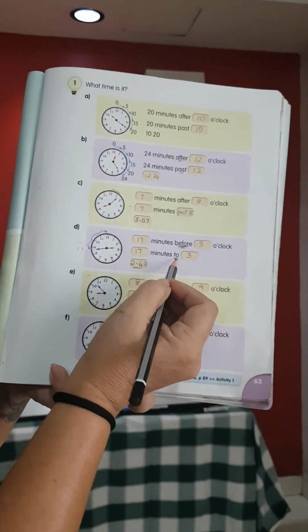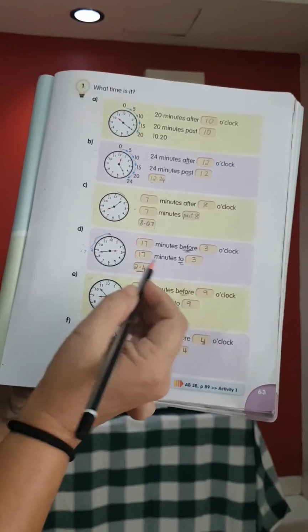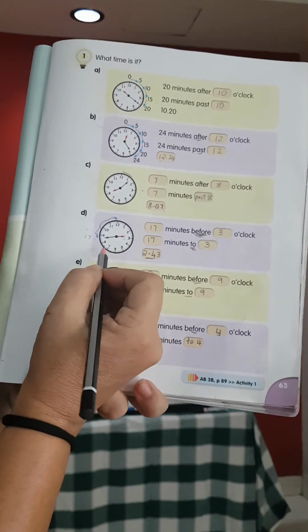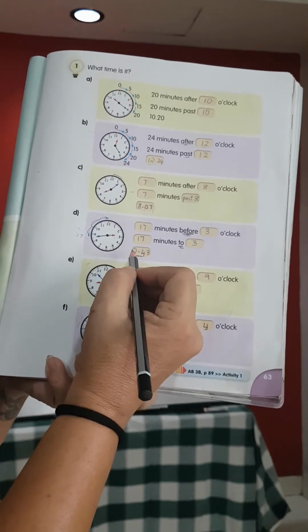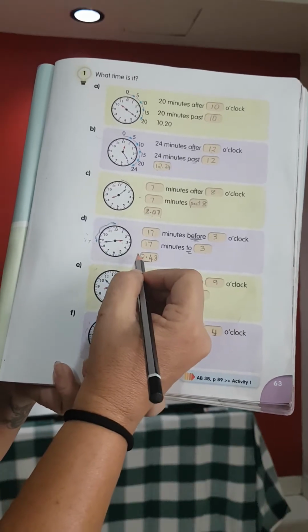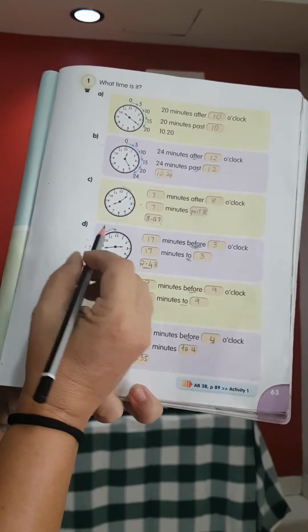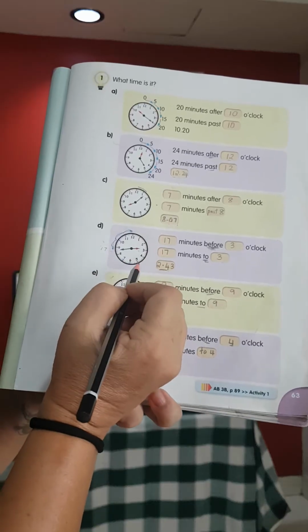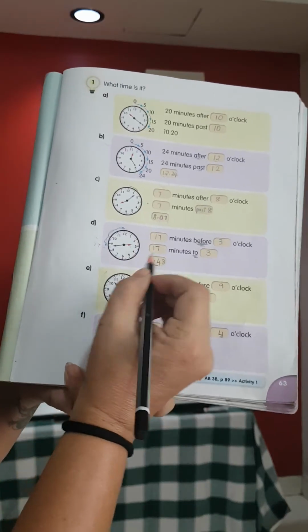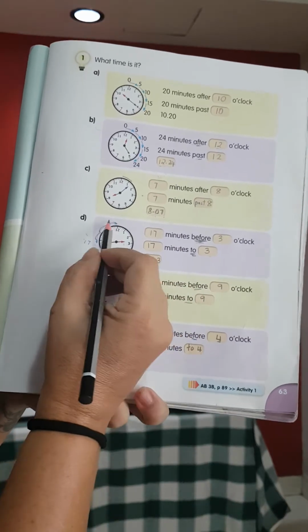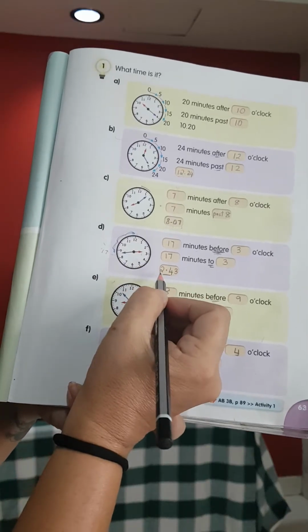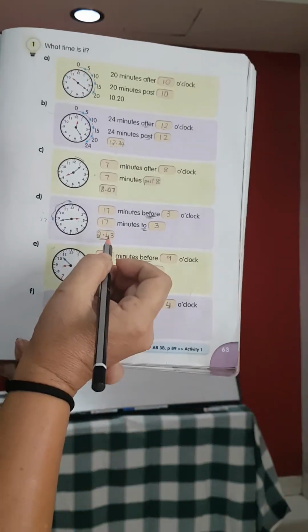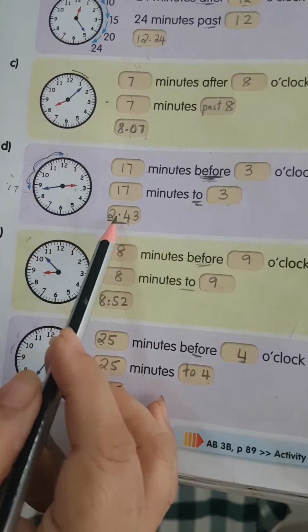17 minutes to 3. Now how do we write this in digital? Do we put 17:3 or do we put 3:17? 3:17 will be 17 minutes after 3, but that is wrong. So what do we write for the digital time? It's not yet 3, so you have to write 2. Alright, can you all see? 2.